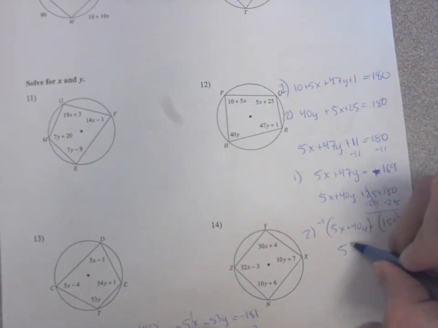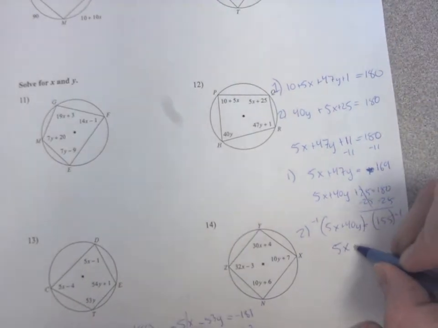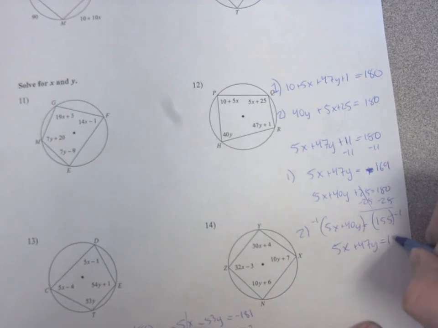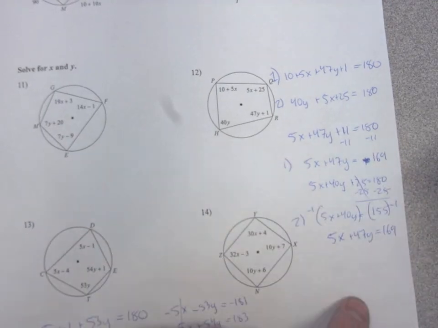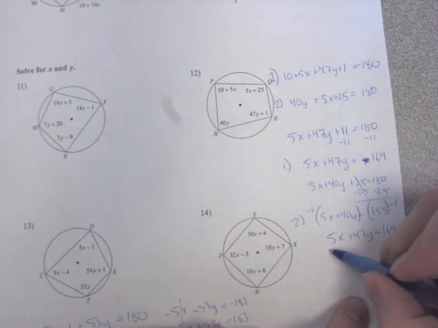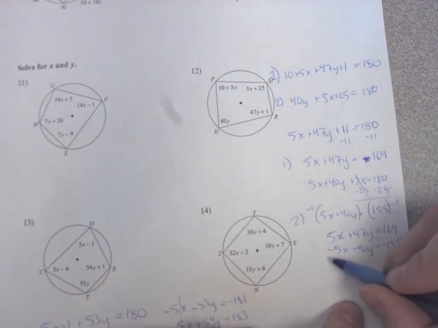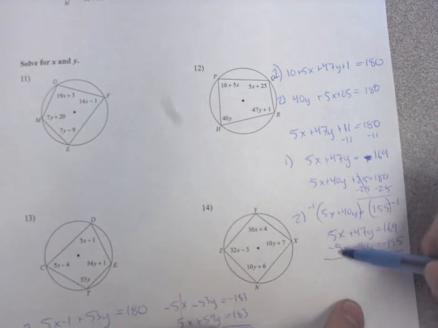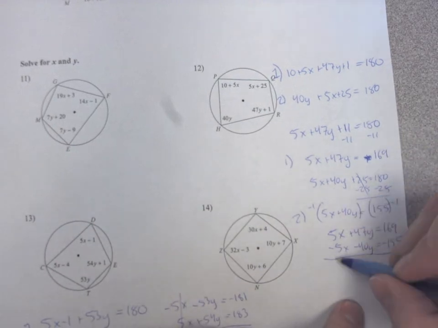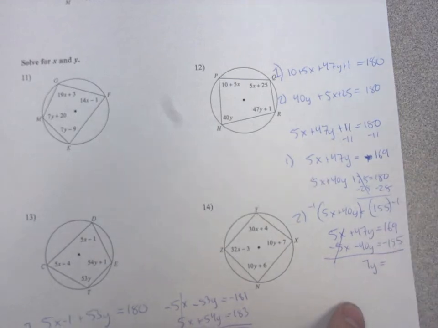So let's rewrite equation 1. That hasn't changed. Right underneath that, let's write the new equation 2: negative 5x minus 40y equals negative 155. Now this is ready for elimination because when I combine down this way, I get 0 x's. I eliminate the x's. That's what I wanted.